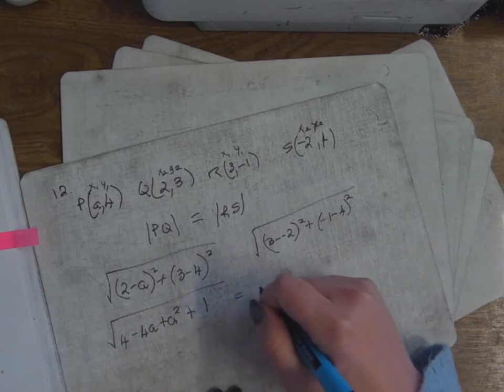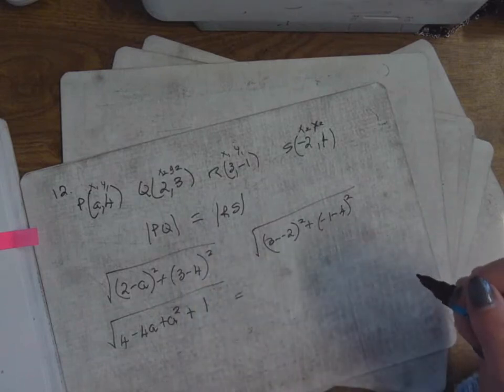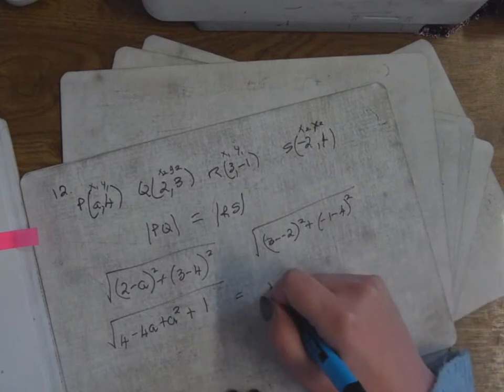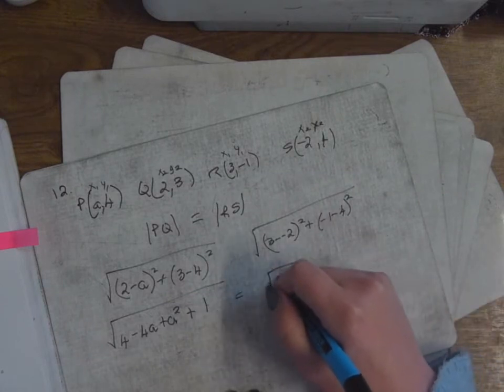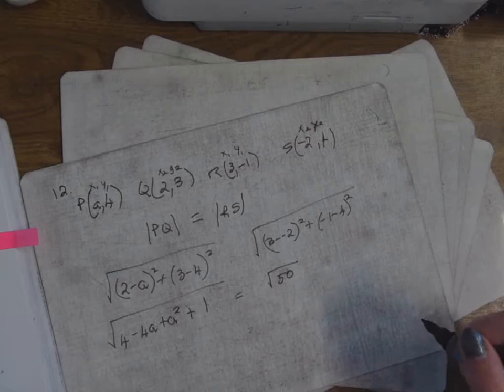Square that out: 5 squared is 25, so the square root of 50. Is that alright? Did I do something wrong there?